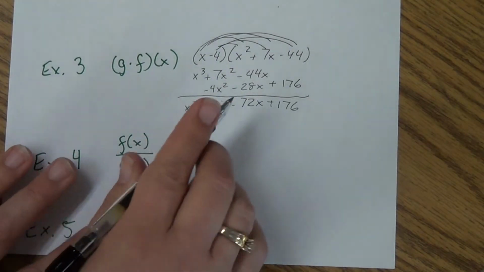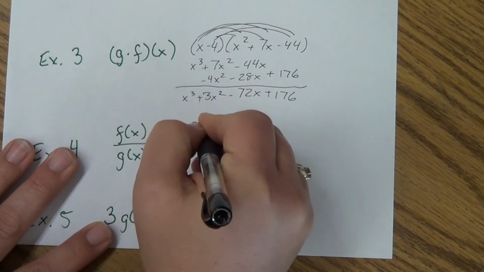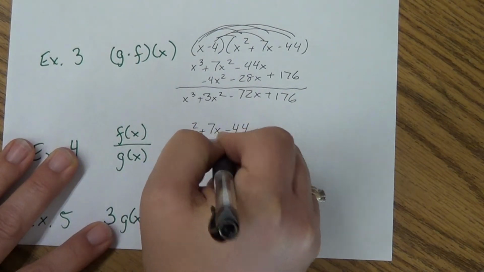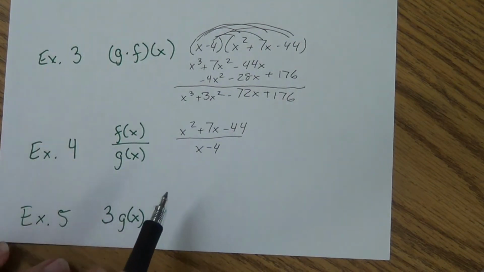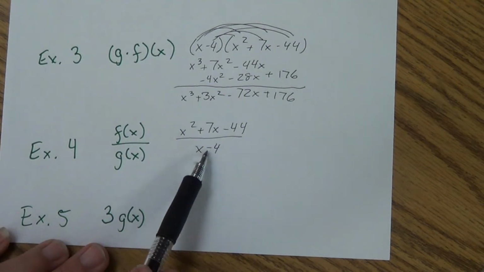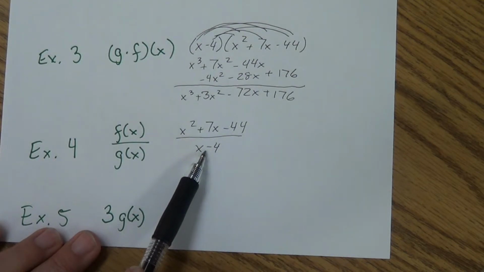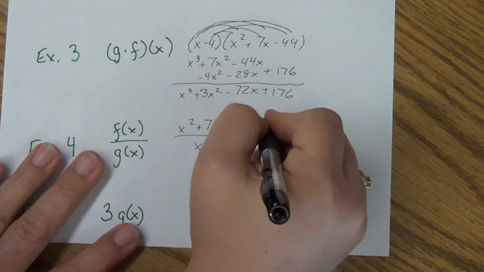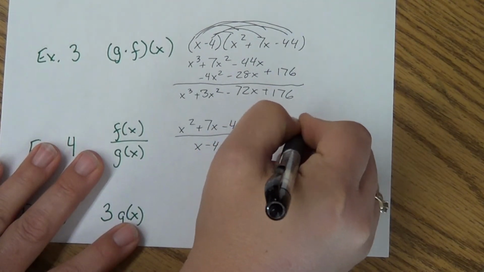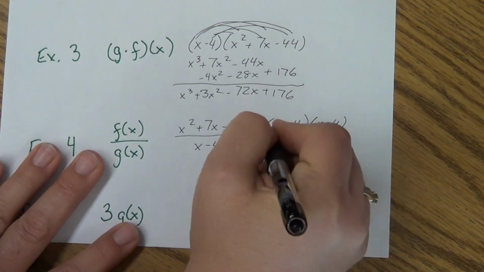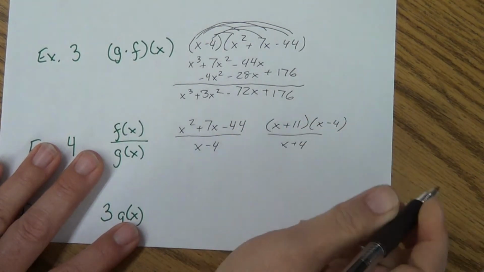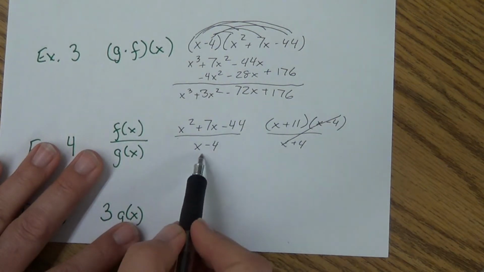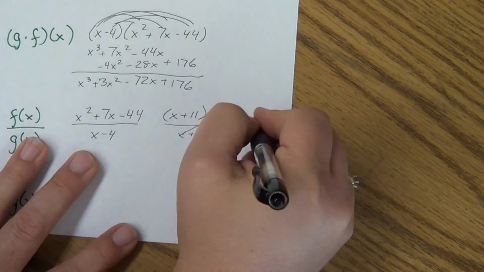Division, we have f of x over g of x. So I have x squared plus 7x minus 44 over x minus 4. You actually have a couple choices here. You could use long or synthetic division. That's way too much work. This is basically a rational expression that we need to simplify. So we just factor our numerator, x plus 11, x minus 4, and then our x minus 4's cancel. So x squared plus 7x minus 44 divided by x minus 4 is x plus 11.